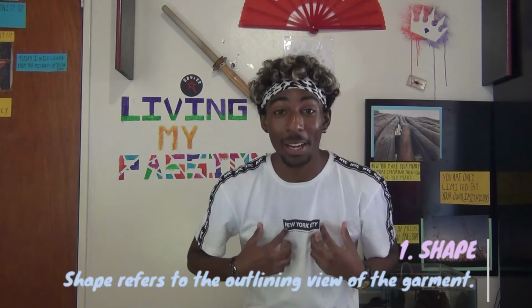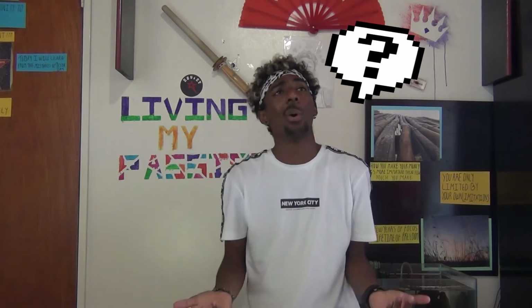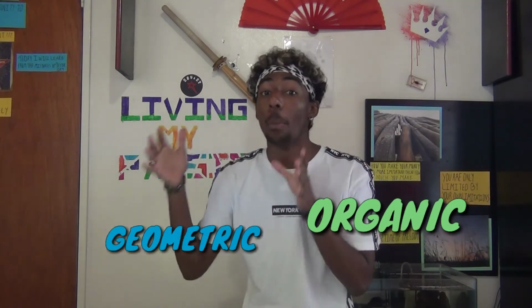The first element of design that we will be talking about is shape. Shape is a two-dimensional flat object. When we talk about a garment, we are referring to the outlining shape that a garment has. Is it a triangular shape? Is it a square shape? We get two different types of shapes: organic shapes and geometric shapes.